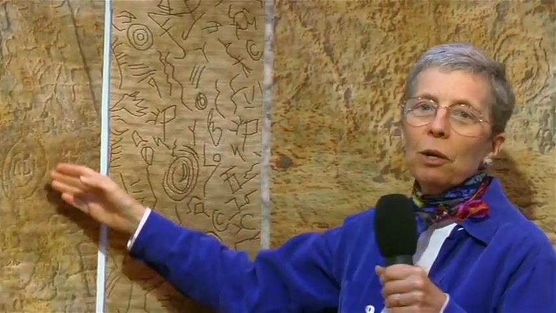This work also allowed me to use my love of hiking in natural places in the United States. Going to these places where these petroglyphs are on the cliffs is an amazing experience, and I love being able to use it in my work and translate that and share it with other people.